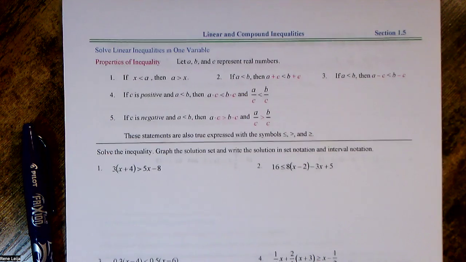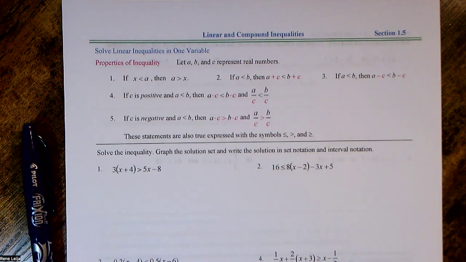All right, this is section 1.5, linear and compound inequalities. So we start off by looking at these properties of inequalities, which are very similar to our properties of equations. Everything that you would do to an equation, you're going to do to an inequality with one exception.